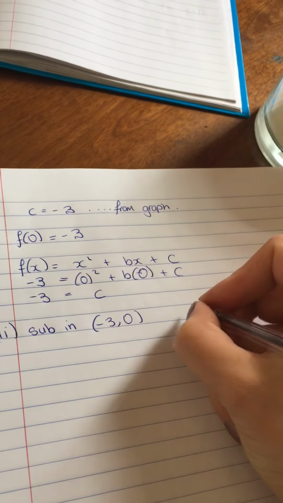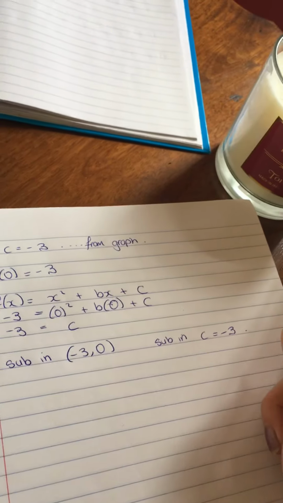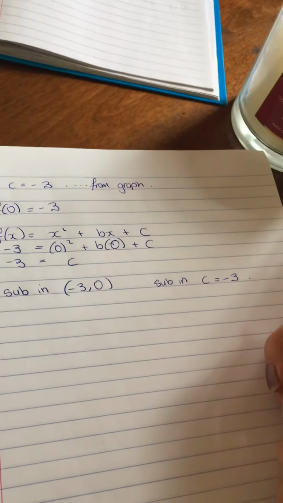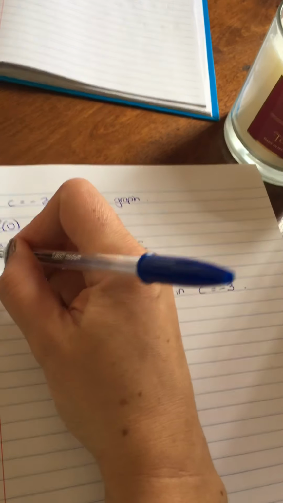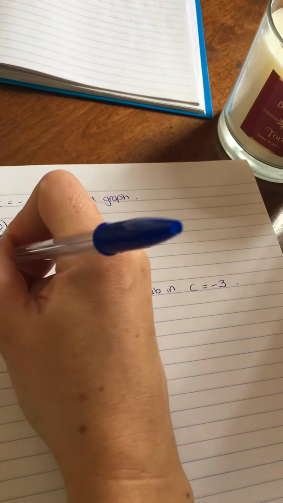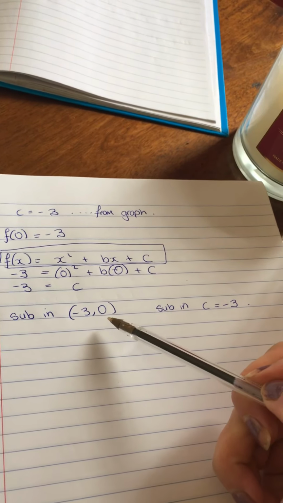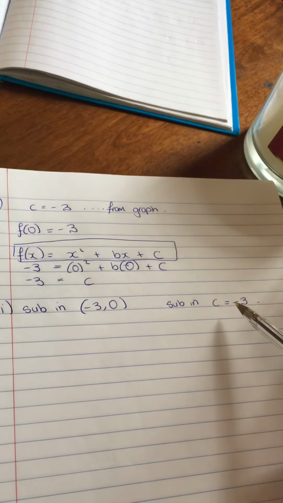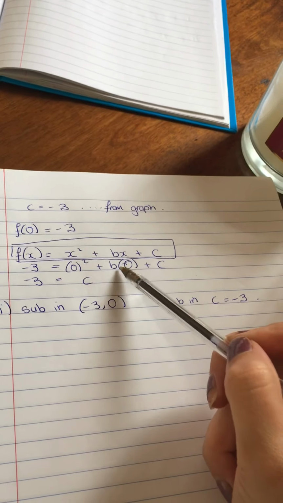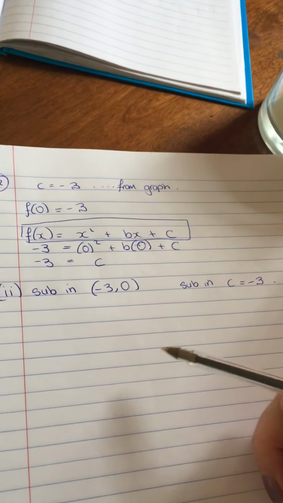You can also sub in c equals -3. So you sub in -3 as x, let it equal 0, and also sub in for c. We know c is -3. You'll be able to solve for b then straight away because it's the only unknown. So just try that again.